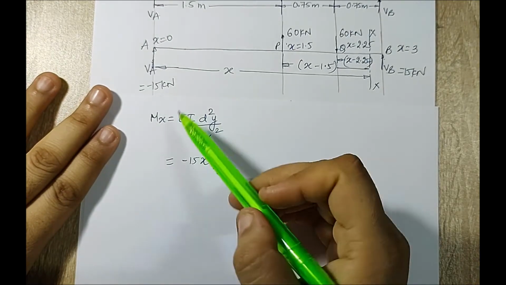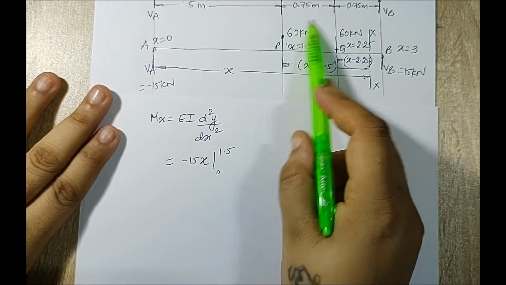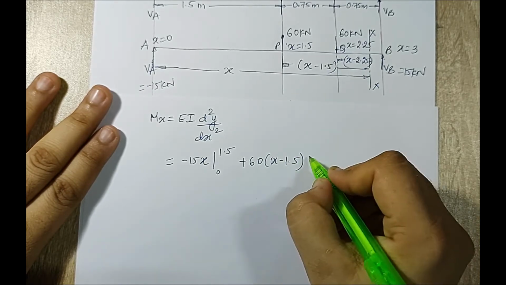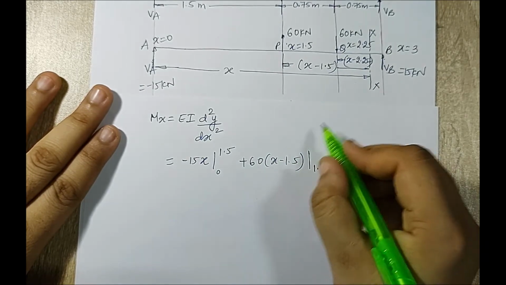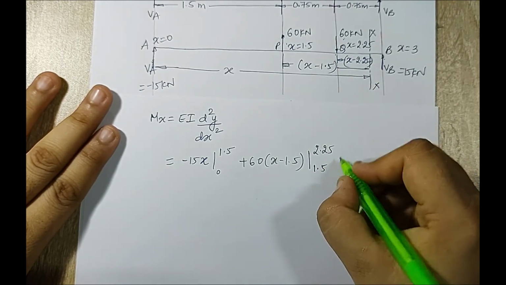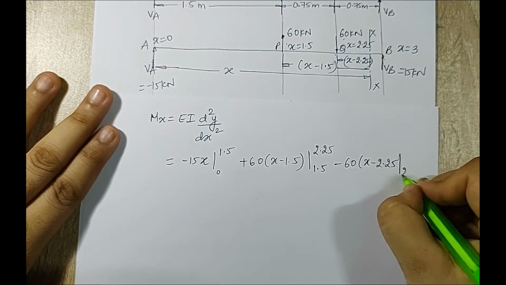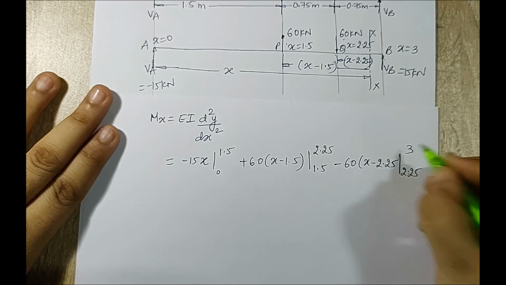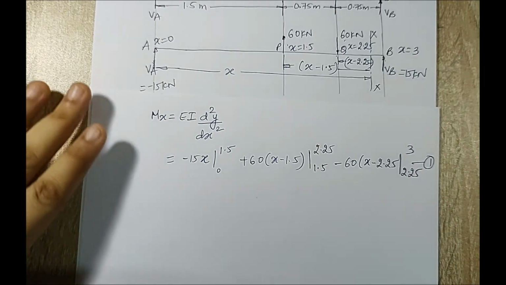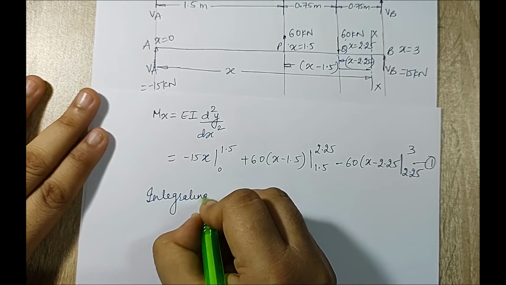So I'll take the first one between 0 to 1.5. Next I have 60 turning clockwise, so I'll have plus 60 into x minus 1.5 from 1.5 to 2.25 and last I have the 60 turning anti-clockwise, so it is minus 60 into x minus 2.25. It starts from 2.25 and ends at 3. So this is my first equation. This is my moment equation. Now I am going to integrate twice to get the slope and the deflection equation.